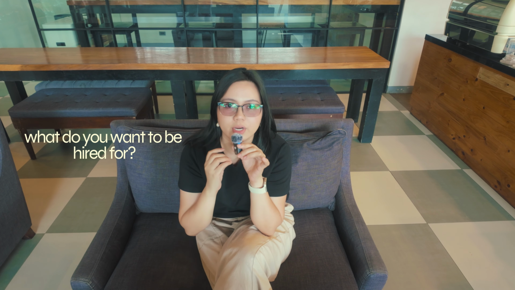Do not fill your portfolio with work you do not want to be hired to do. Your portfolio is not simply a collection of everything you have ever made. It should point toward the work you want more of.